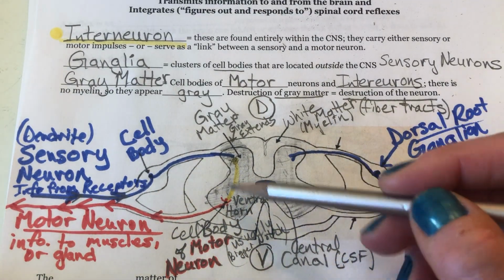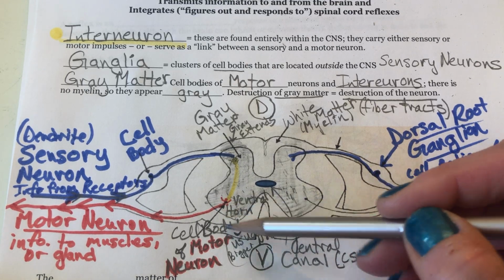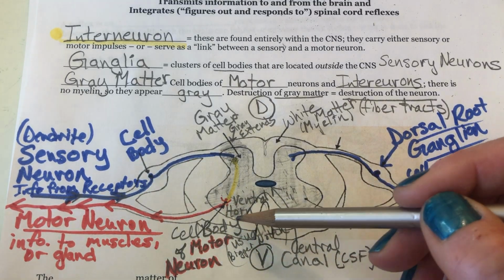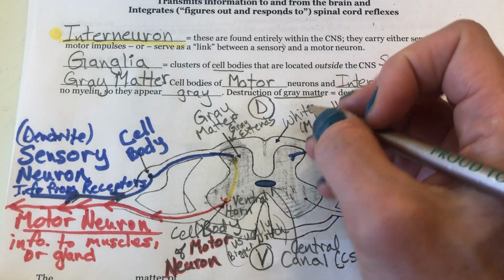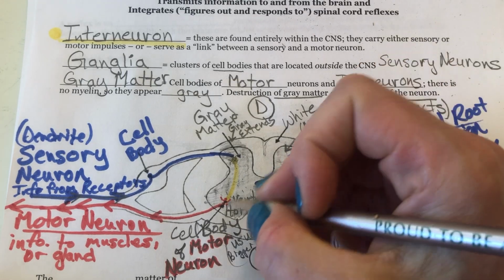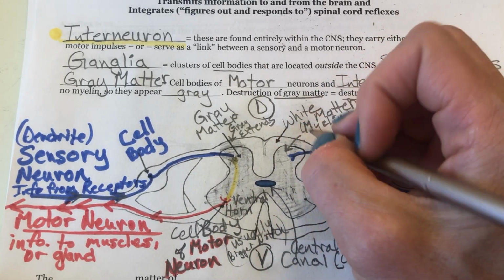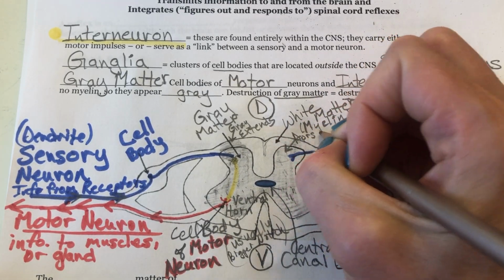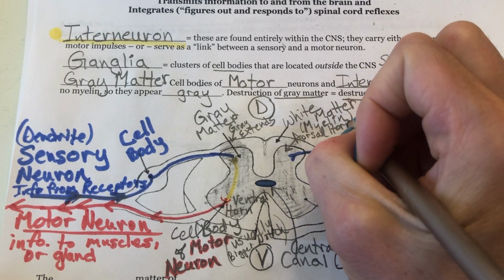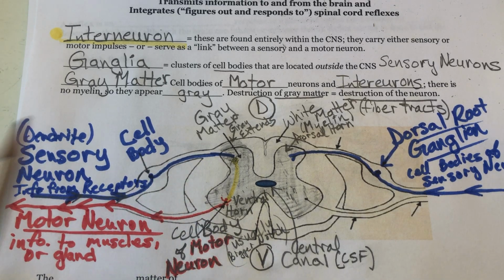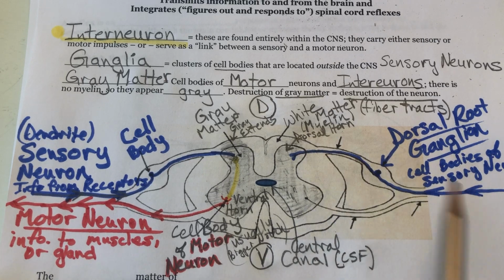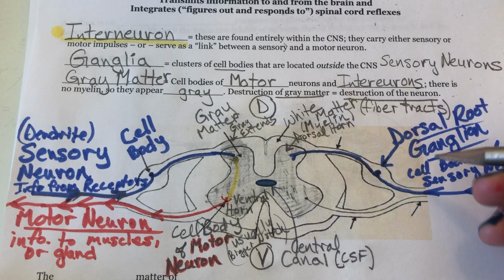We call this outcropping of gray matter on the ventral side the ventral horn. And we call the outcropping of gray matter on the dorsal side, cleverly named, the dorsal horn, because I guess it's coming out in a horn. Okay? Now, in this case, this could have been a right side body reflex and reflex pathway. We have the mirror image on the left side. So you could have a reflex happening on the left side only.